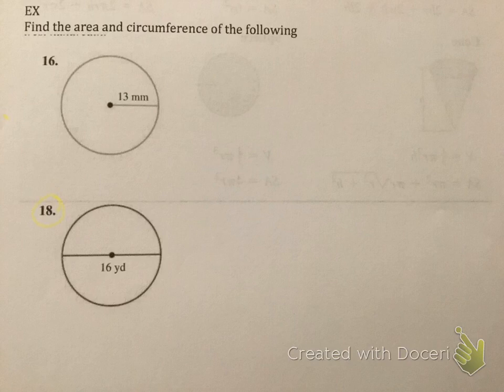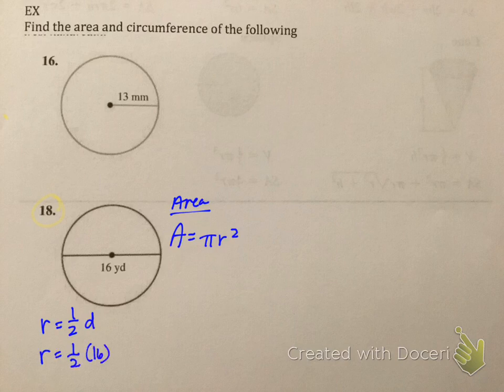Number 18 here, we're going to do this one. It says find the area and circumference. So let's do area first. Once again, the area of a circle is pi r squared. This time around, they gave me the diameter. So to find the radius, I'm going to take half of that diameter. Half of the diameter, which is 16, gives me 8. So area equals pi times 8 squared. 8 times 8 is 64. So your area is 64 pi.